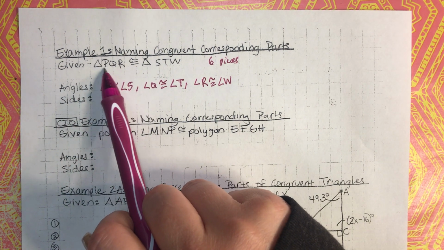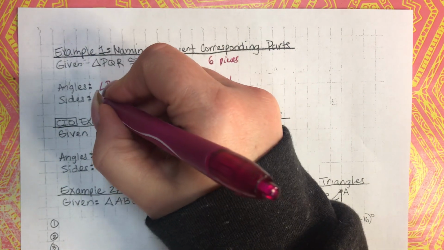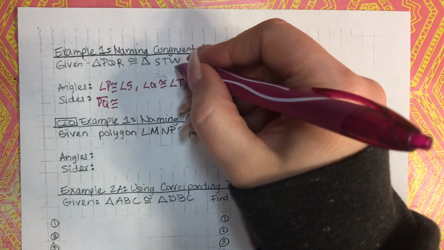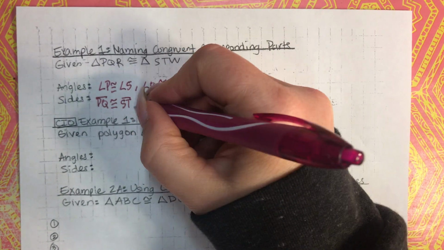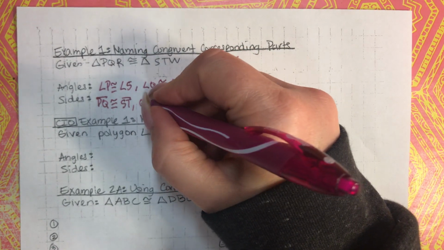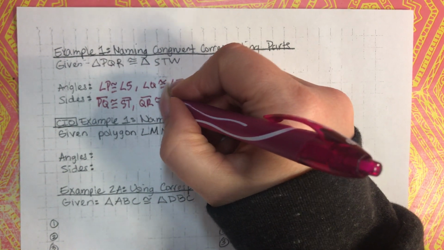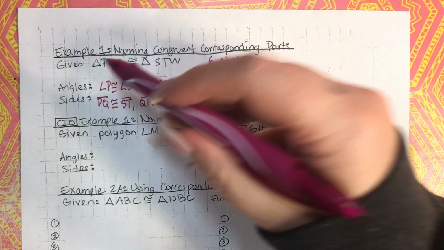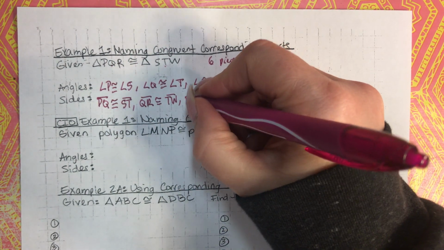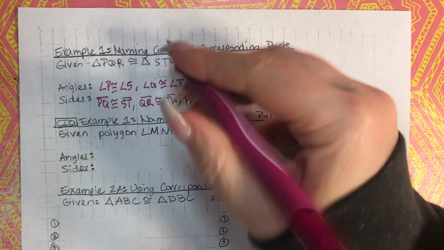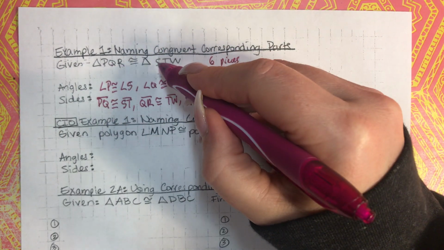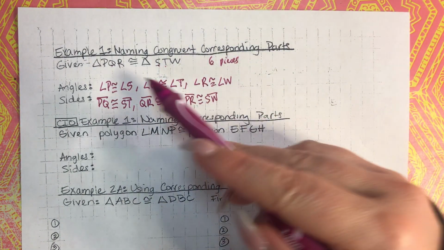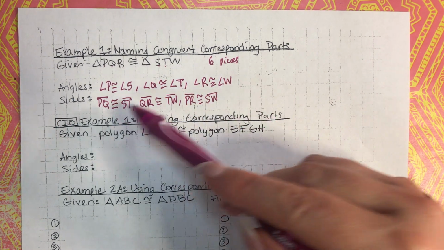So we're going to do the first 2 here, PQ and ST. This is a line segment, so I'm going to put a line on top. PQ is congruent to ST. Also, QR is congruent to TW. And lastly, PR is congruent to the first and the third here, SW. There we have it, our 6 pieces of information: 1, 2, 3, 4, 5, 6.